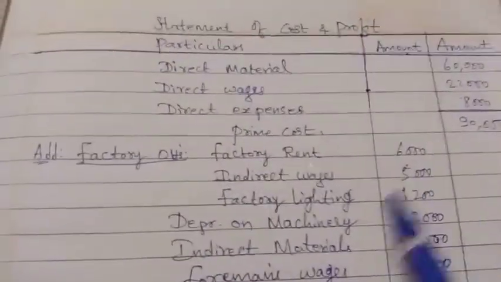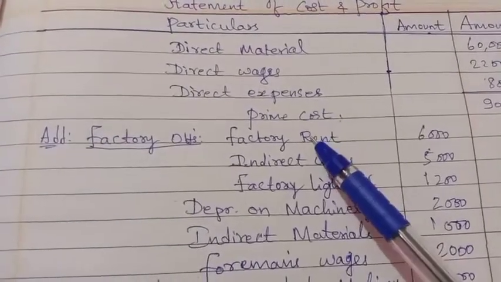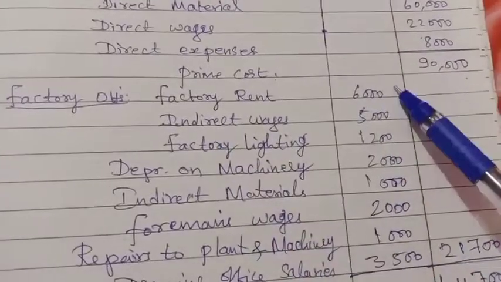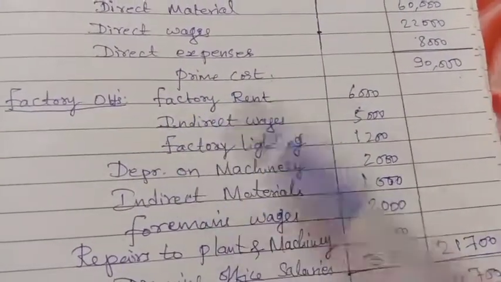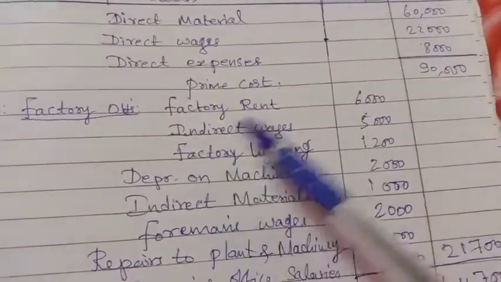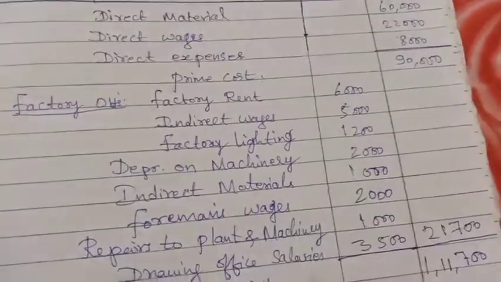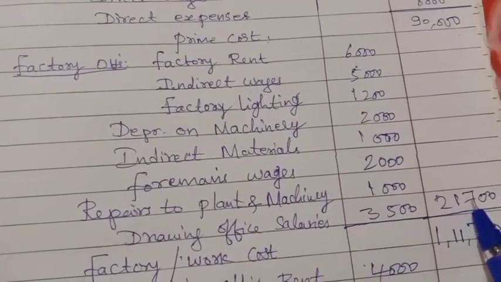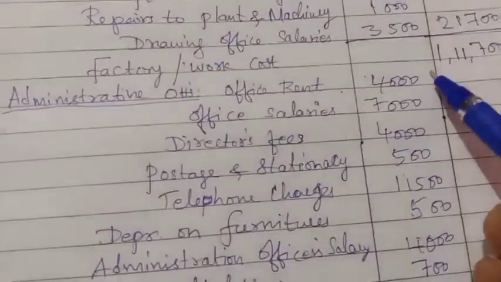First we have to take direct material, direct wages and direct expenses to get the prime cost. So you'll get 90,000 here. With the prime cost, we always have to add factory overheads first. We cannot interchange the headings. So all the expenses related to the factory, we take here. That total should be added with the prime cost. Then you will get the factory or works cost.